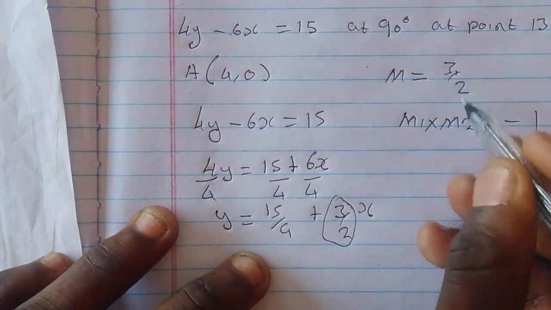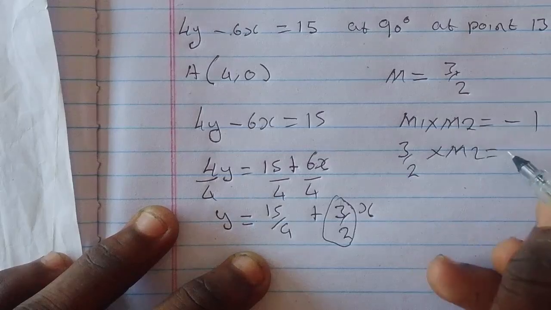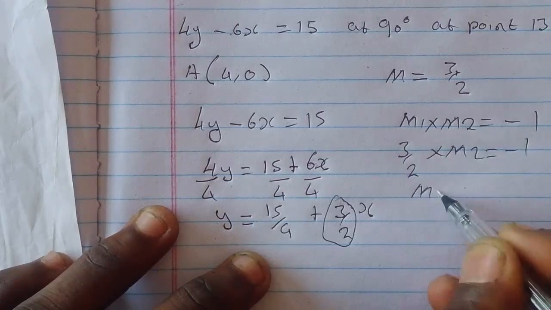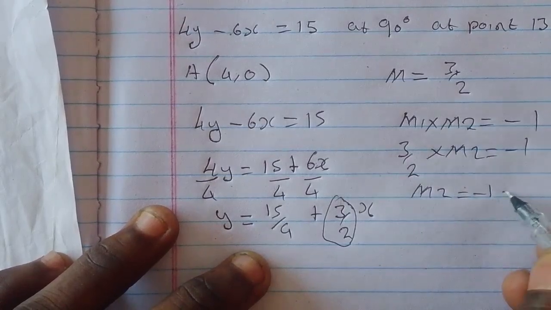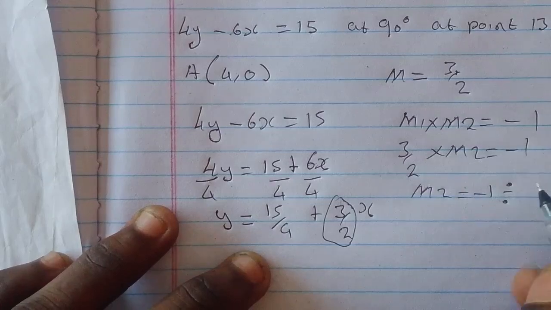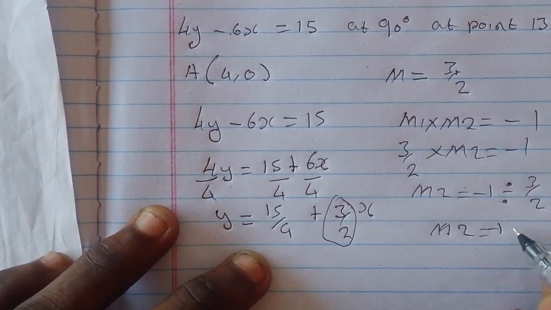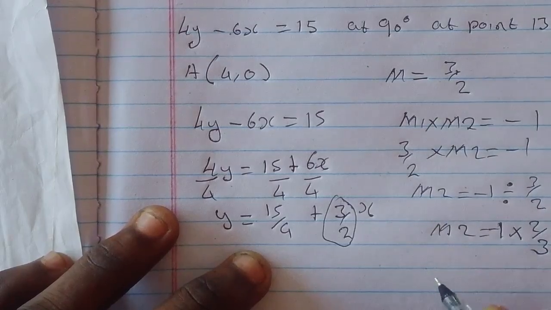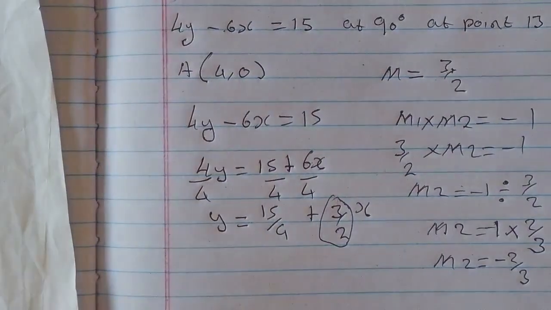So 3 over 2 times m2 equals negative 1. We make m2 the subject by dividing both sides by 3 over 2. Hence m2 equals negative 1 multiplied by 2 over 3, which gives us m2 to be negative 2 over 3.